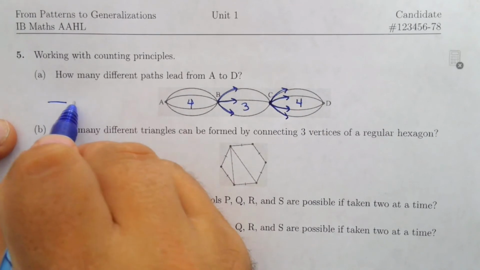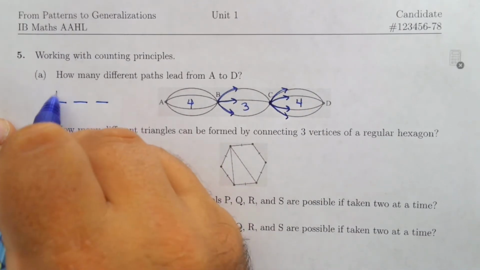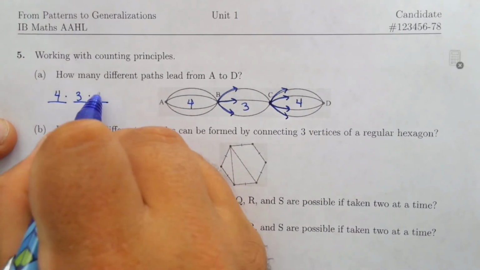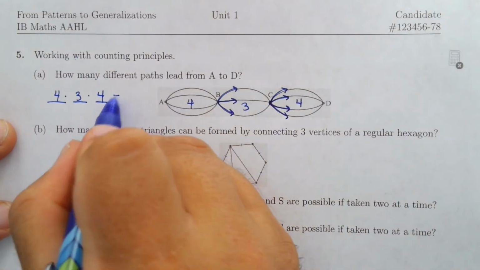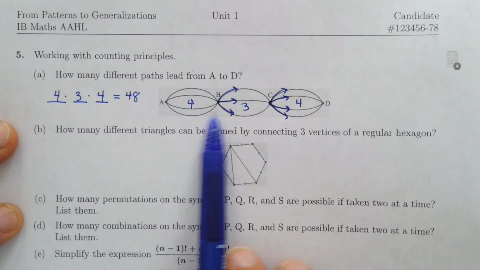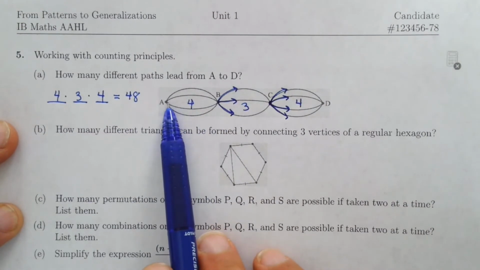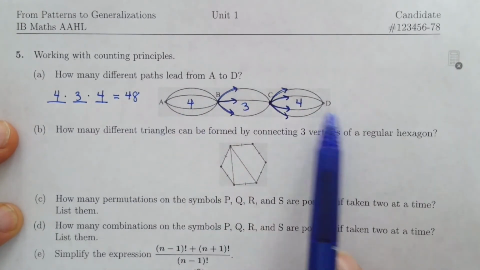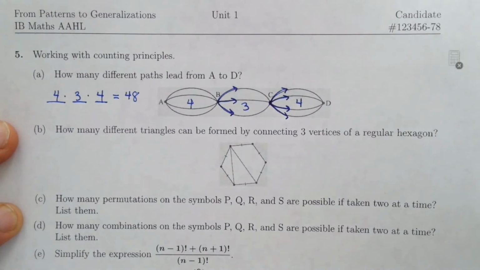So if I think about my counting principle, I've got 4 times 3 times 4 possibilities, which would be 48. So I have 48 different ways to get from this node A to this node D.